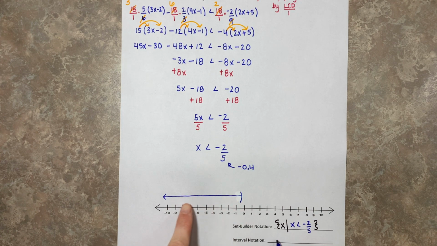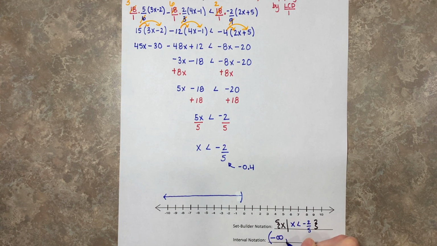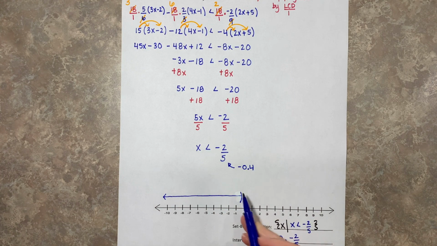The lowest endpoint in this case will be negative infinity, and we always use parentheses next to negative infinity. Then we put a comma and we list the highest endpoint, which is negative 2/5 or negative 0.4. And we used a parenthesis here at our negative 2/5, so we'll use a parenthesis here as well.